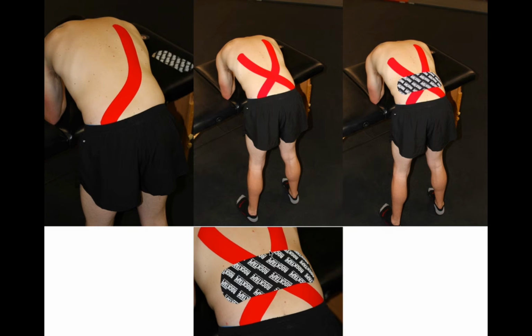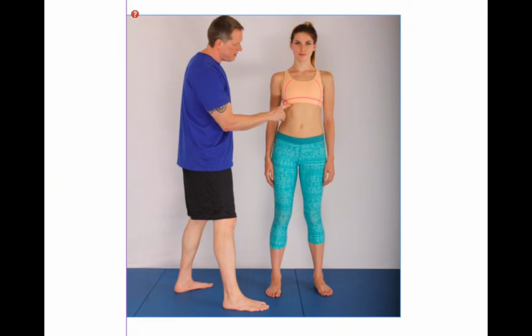Or the more tape you have, the more stable you are. So maybe you just need a lot more proprioceptive feedback than somebody who just needs the black. So then we're going to do activation points.